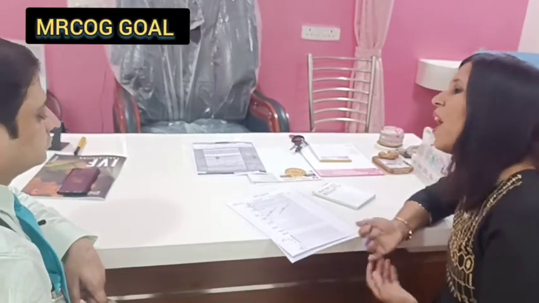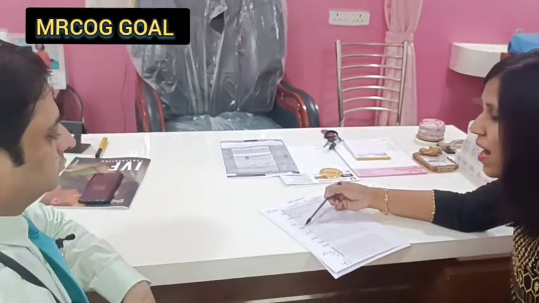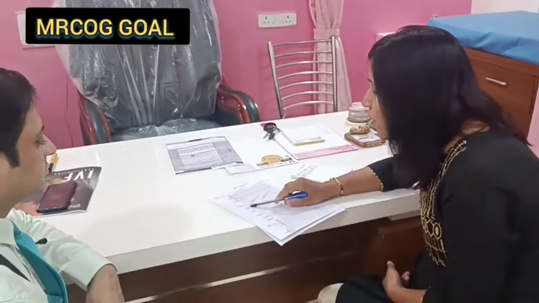And once it crosses the action line, you have to take some action and have some intervention with the labor. It starts once the active phase of labor starts. So if the patient comes to you and is, say for example, 5 centimeters, where are you going to mark it? You are going to mark it on the alert line only, right?